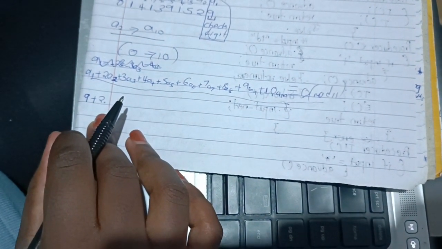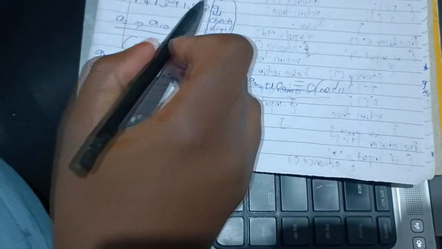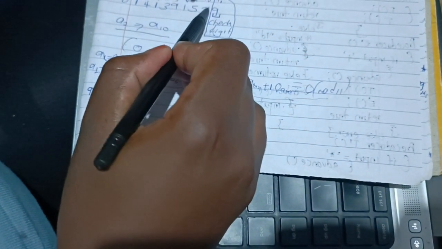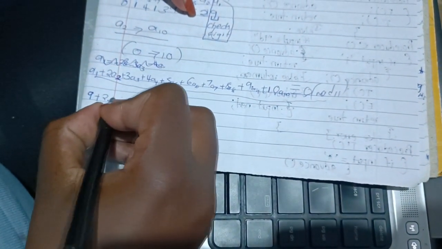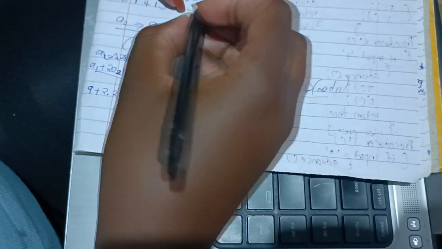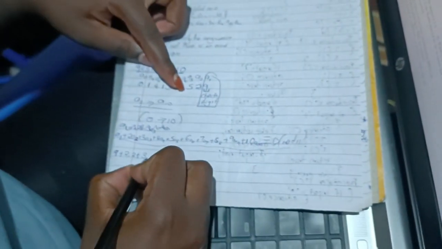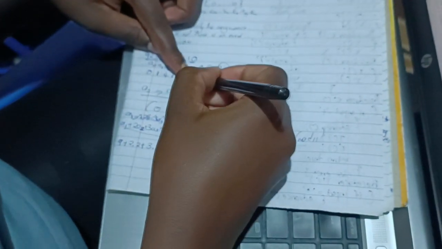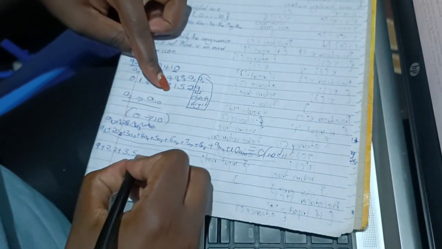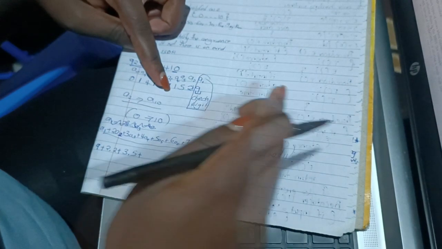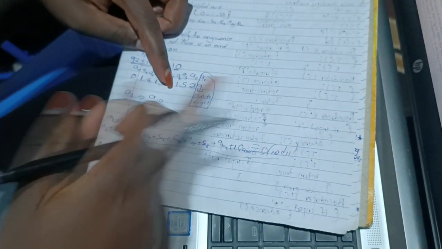The A2 in this situation is a 2. Added to 3 multiplied by A3, which is a 5, and then the 4. We continue with all the other numbers.